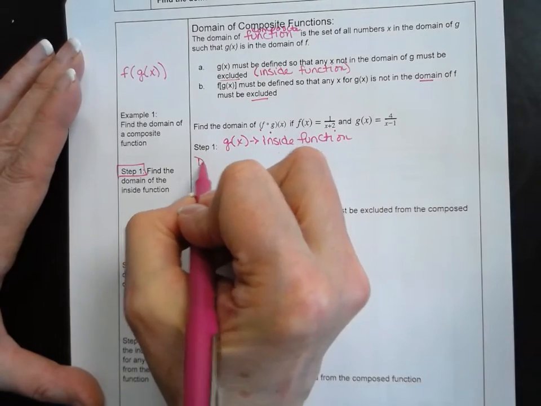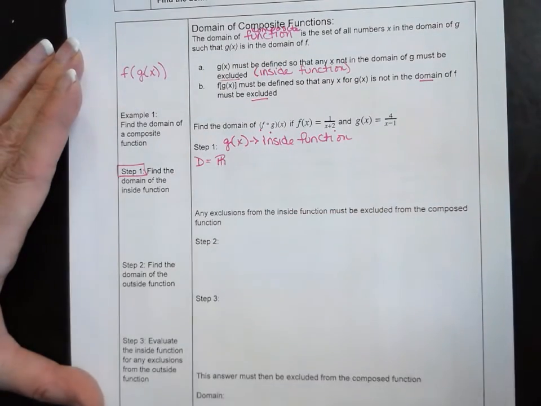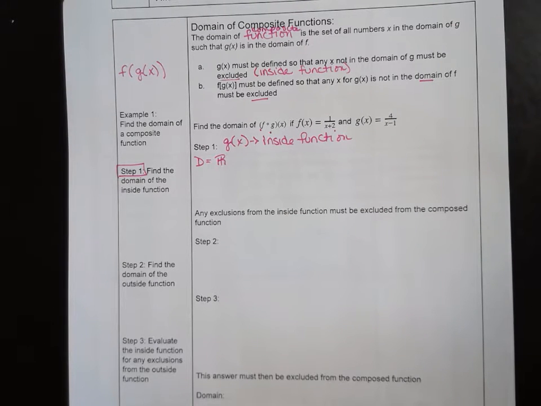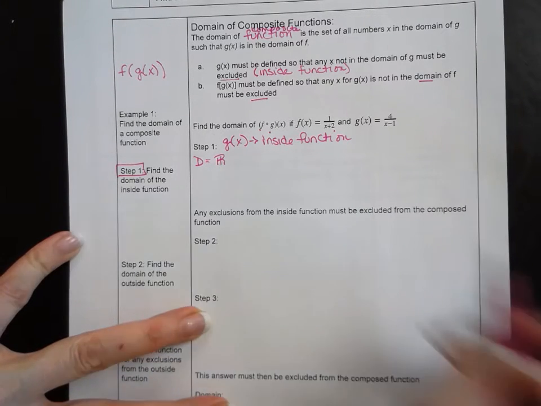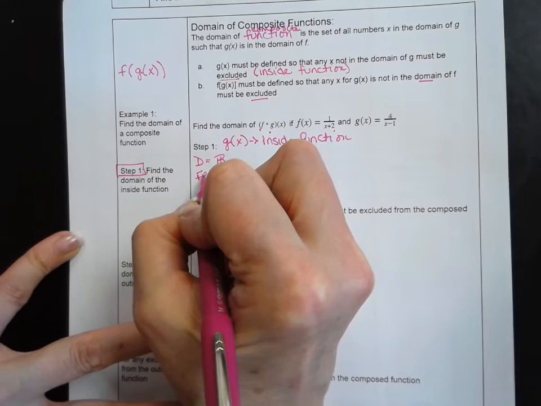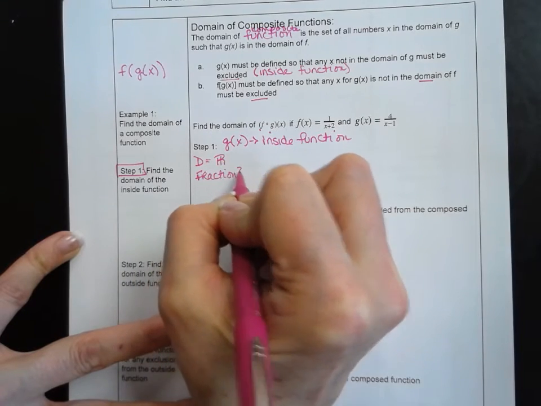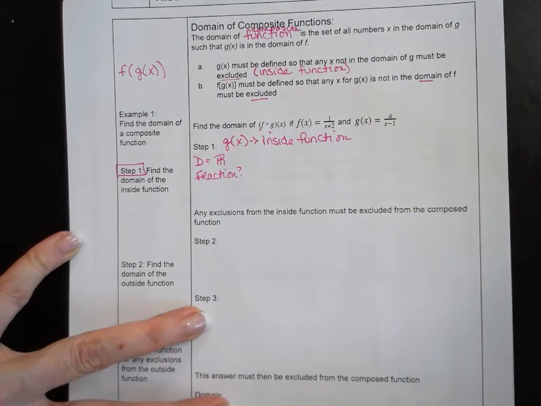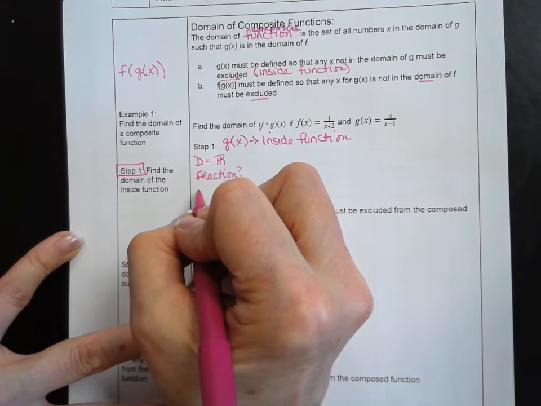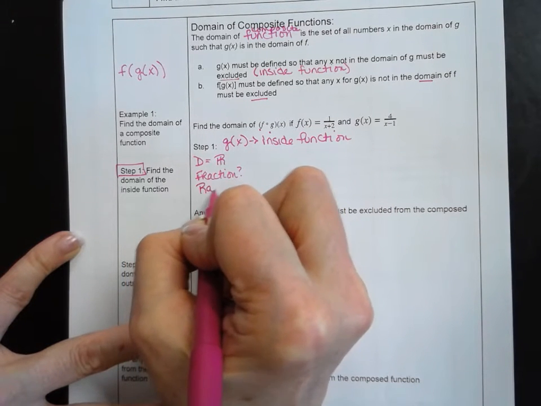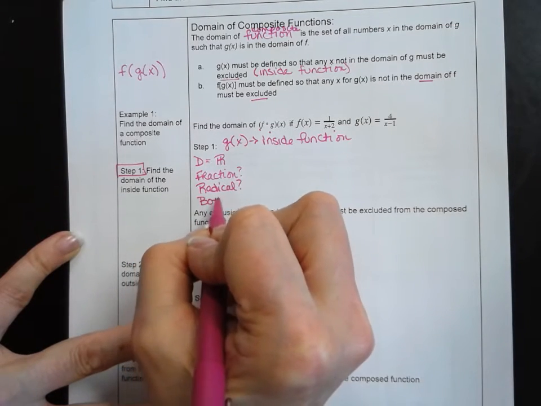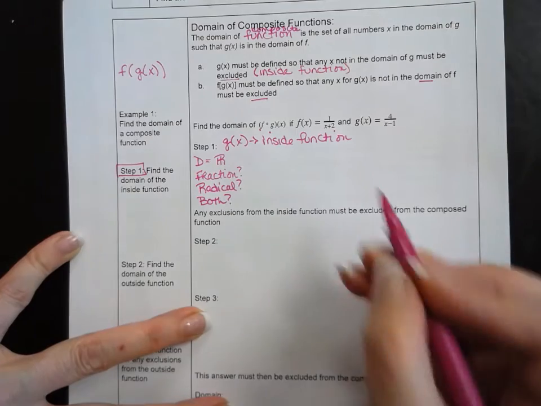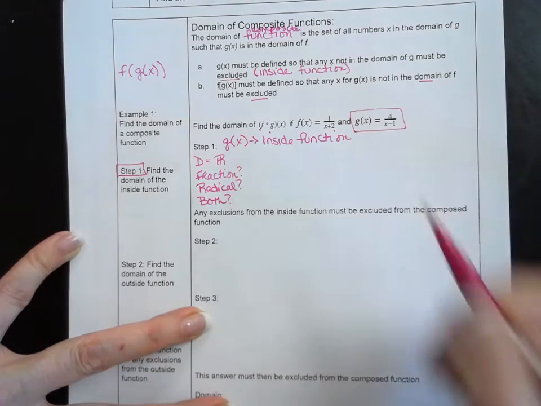Okay. And my domain, it's going to start with all reals, but then what questions do we ask ourselves about domains? Is there a fraction? What were the other questions? Is there a radical? Okay, or is there both? Okay, so when we look at g of x, do we have a fraction?